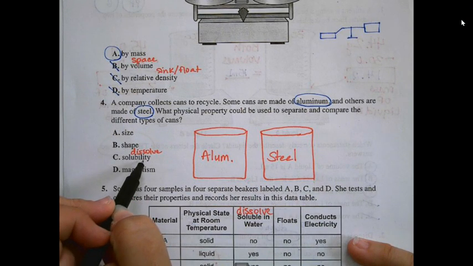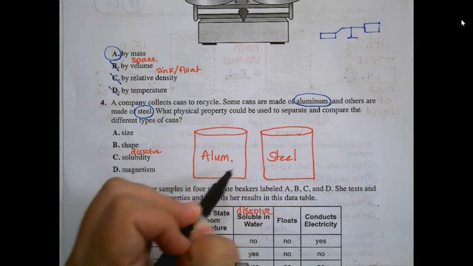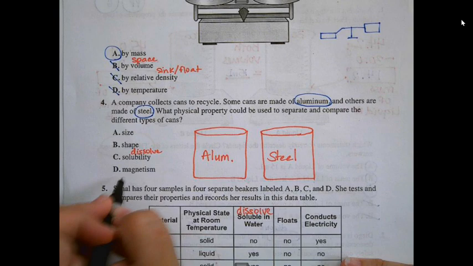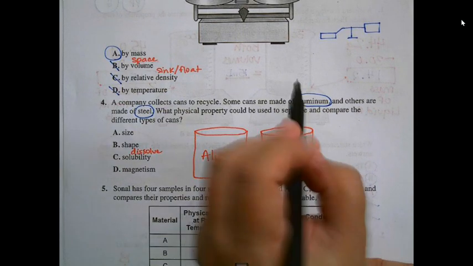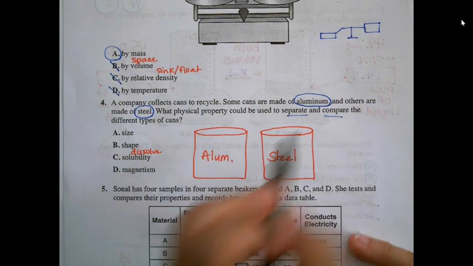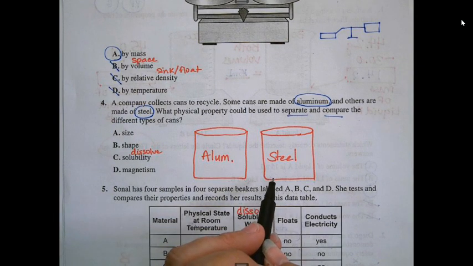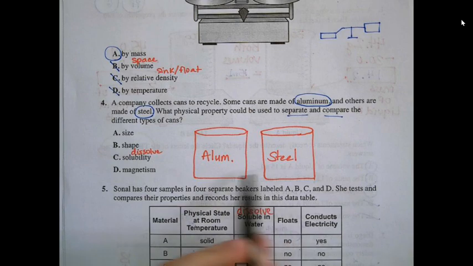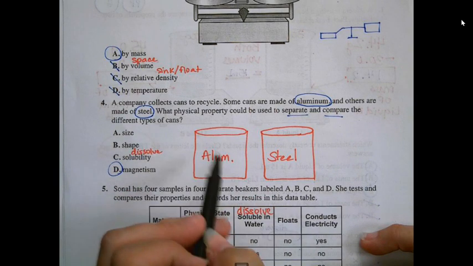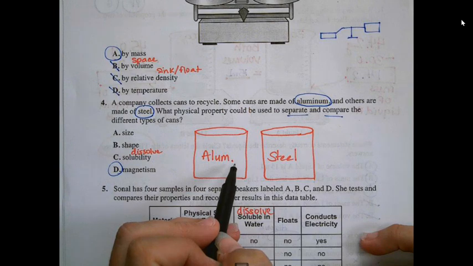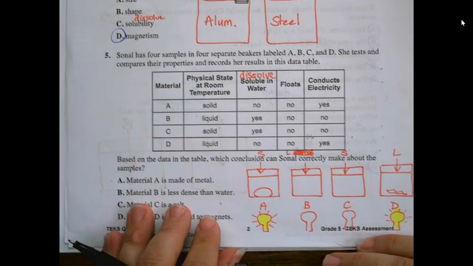it doesn't connect with, like, both of these are not able to be dissolved. They're not soluble, so it doesn't have anything to do with solubility. And so the only thing that it connects to is magnetism, because I know that I could separate these things, because again, that's my job. I'm trying to separate them and compare them. So if I use a magnet, I can tell, okay, some of these are magnetic and some of these are not magnetic, and that would help me to be able to separate these two things. So looking at the clues they gave me, knowing that some are aluminum and are not going to be magnetic, and some are steel and are going to be magnetic, that's going to help me be able to get that separated to compare them.